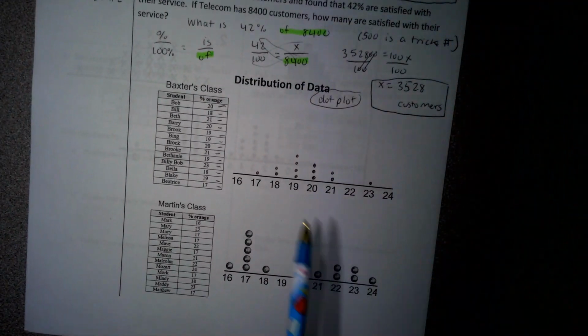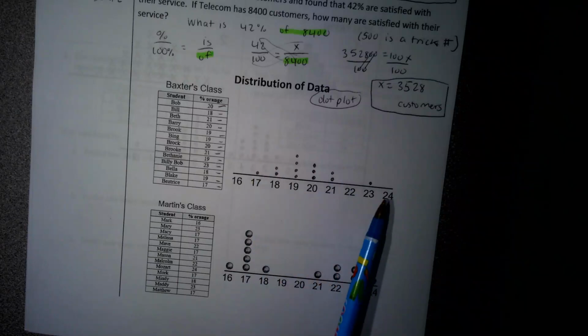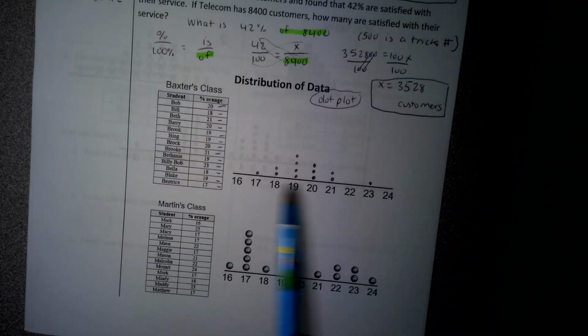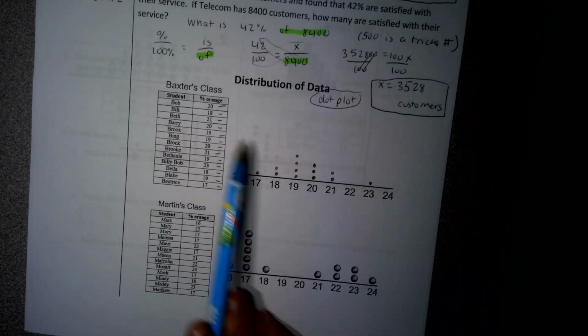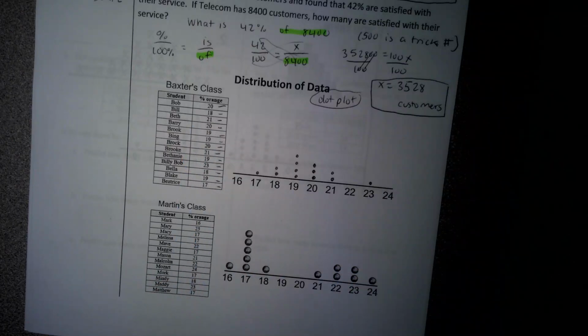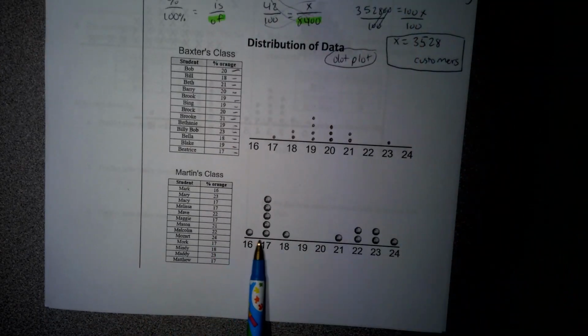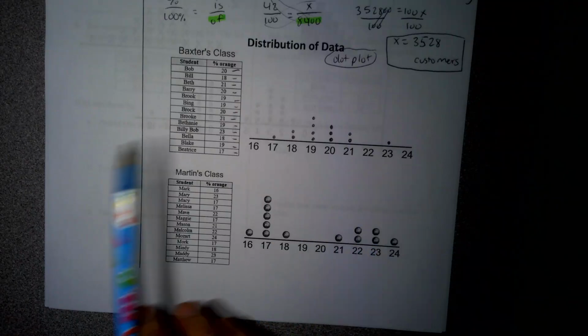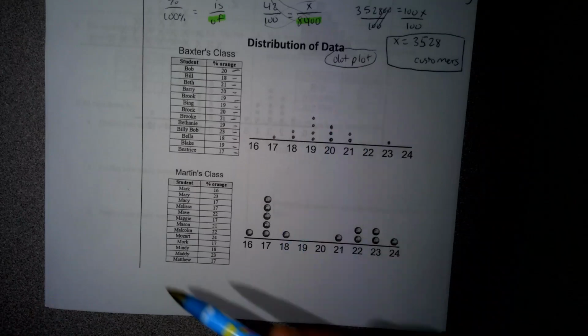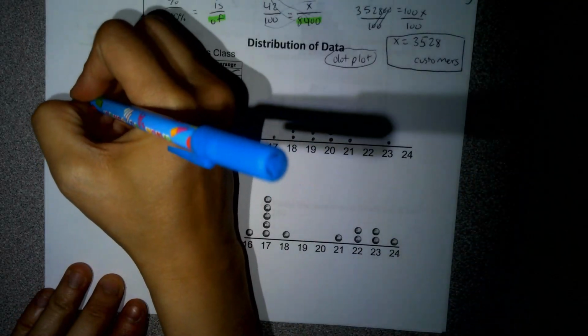So you could see that most people are in this area, but we have, like, who is this? Billy Bob had a higher percentage of orange M&Ms. And then if we look at Baxter's class, we have a little bit of a different distribution. So something that you want to think about when you're thinking about data is that data can have different shapes.